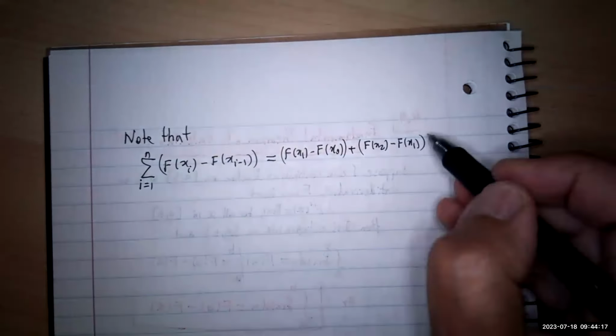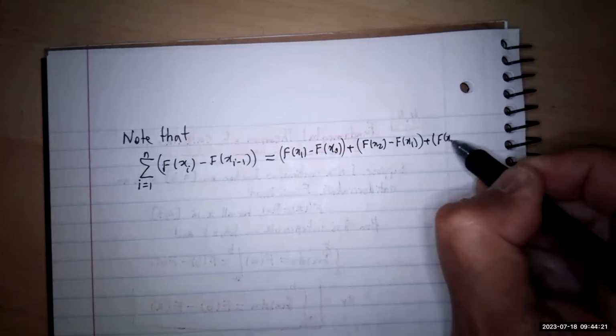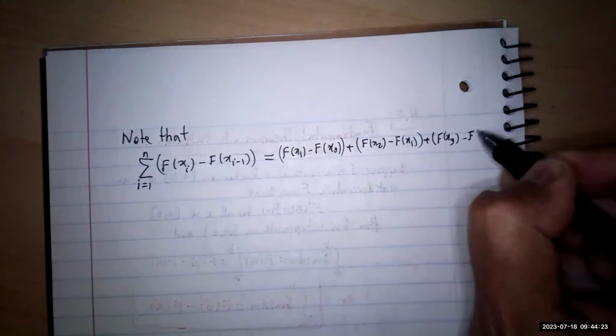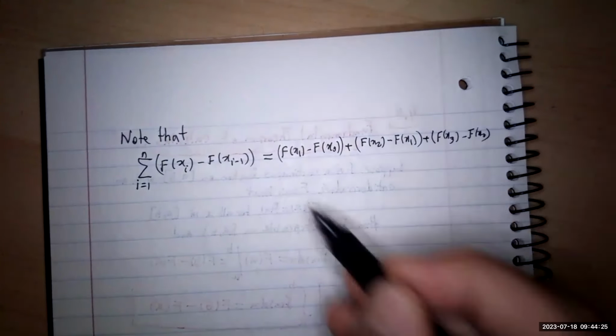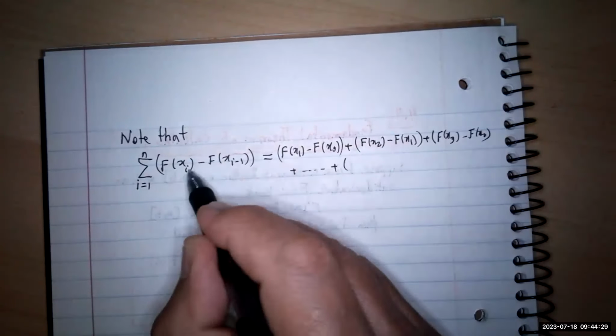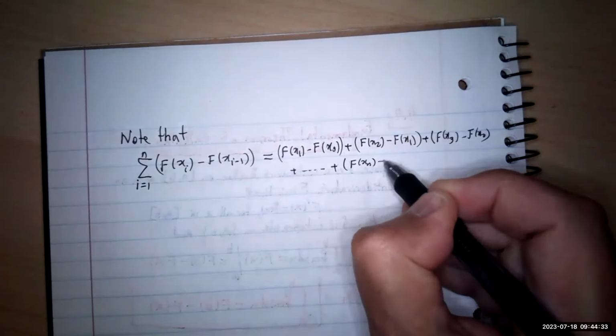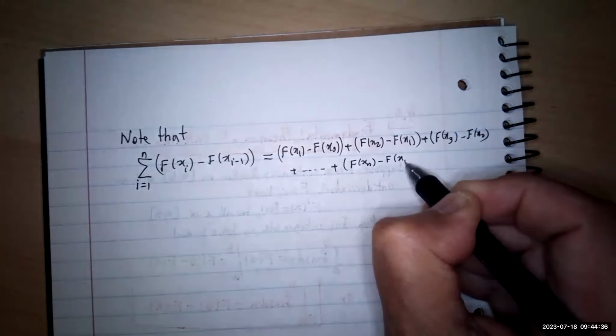If you put i equal to 3, that gives you f of x3 minus f of x2. Then you can continue. The last part, if you put i equal to n, gives f of xn minus f of xn minus 1.